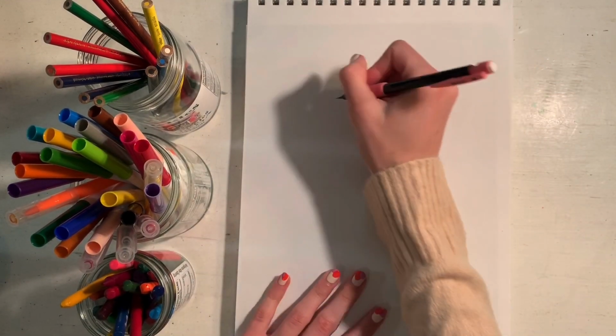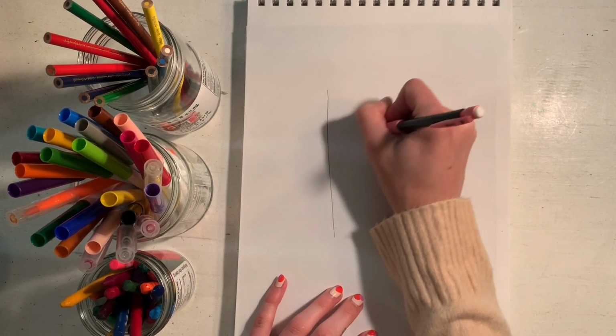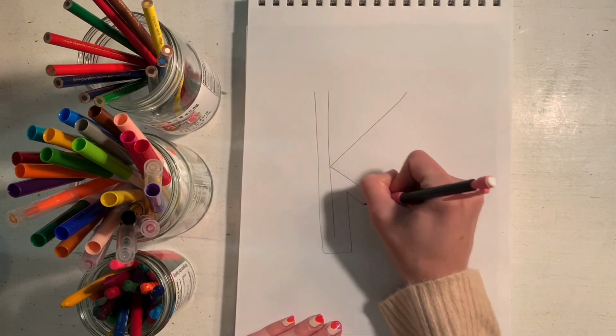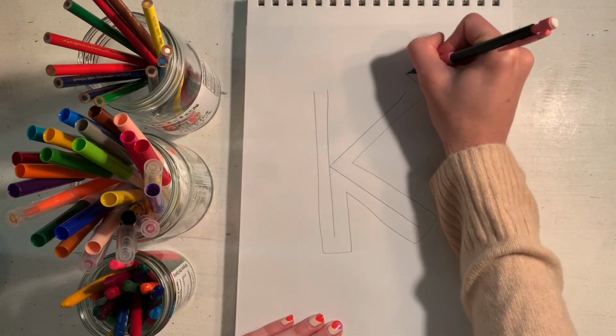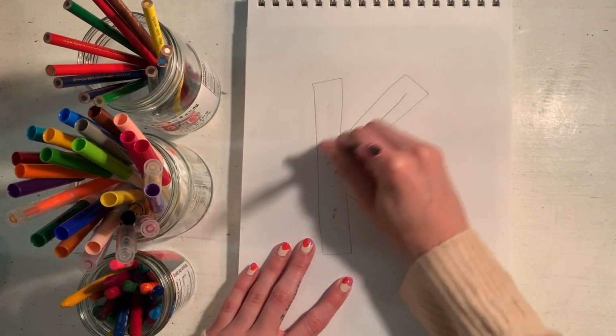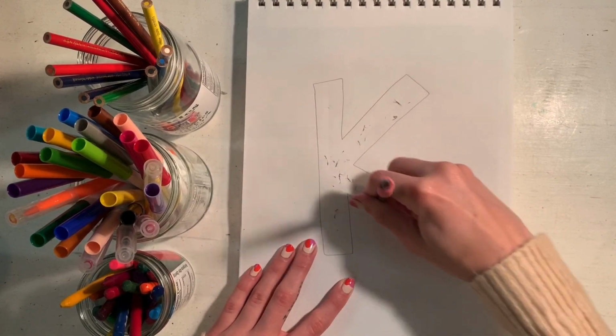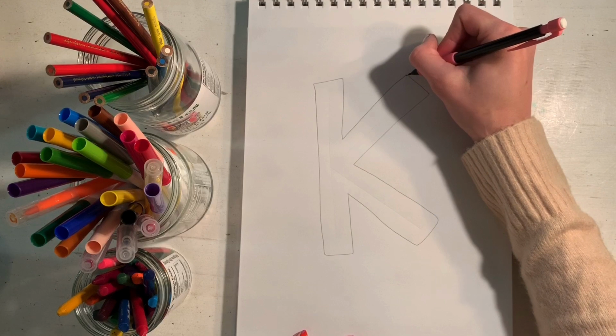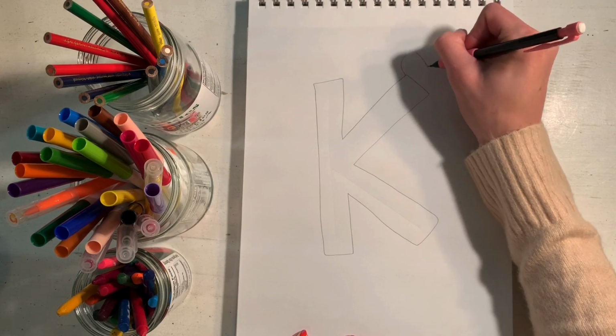Today, we're going to be making some letter art using all different types of lines. You can start with your first initial, your last initial, or your favorite letter. I started with a capital letter K for Miss Kastner. Once you draw your big letter in the center of your paper, you can turn it into a bubble letter by tracing around the outside shape. Don't forget to erase that little letter inside.